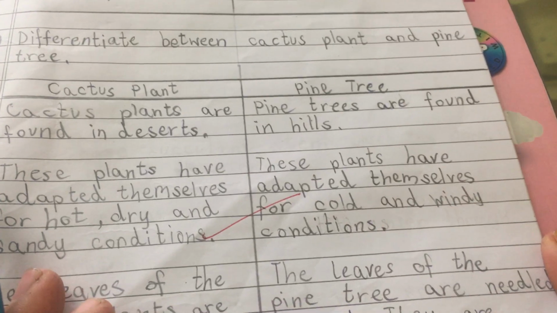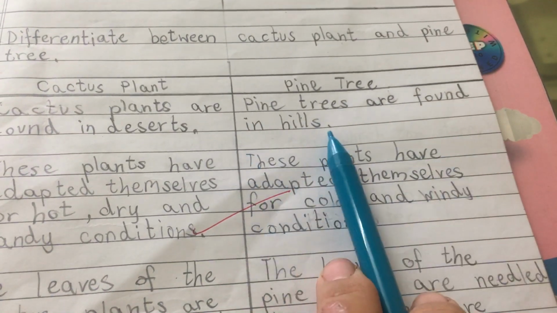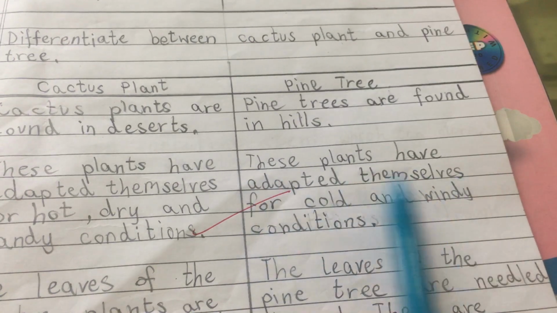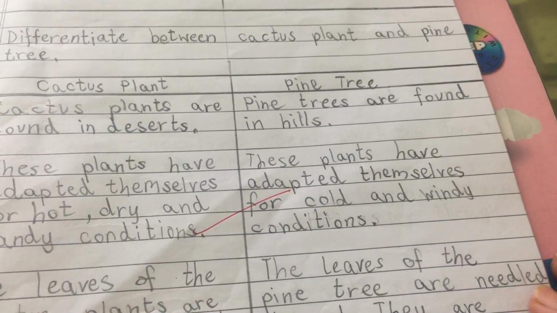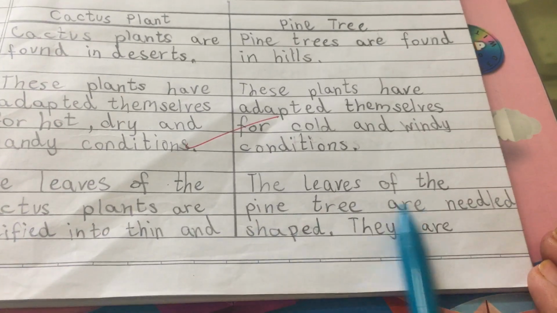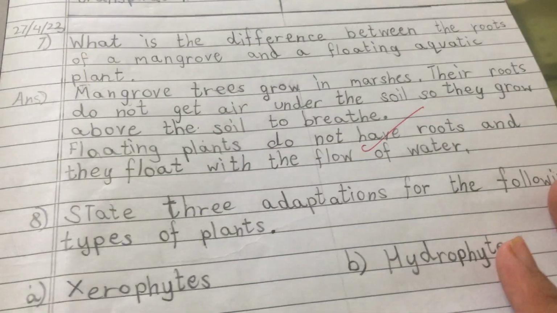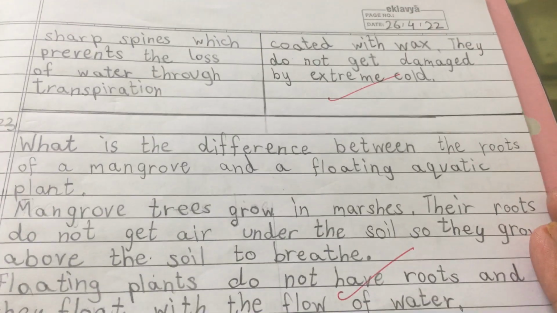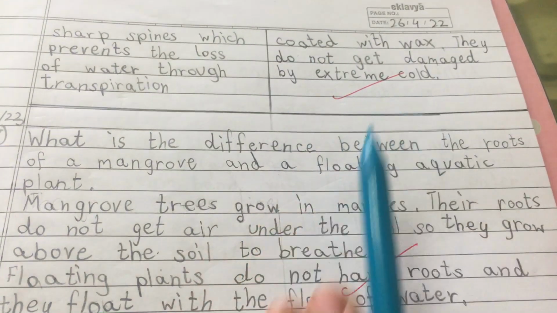For the pine tree, we can write that pine trees are found in the hills. These plants have adapted themselves for cold and windy conditions, and the leaves of the pine trees are needle-shaped. They are coated with wax. They do not get damaged by extreme cold.